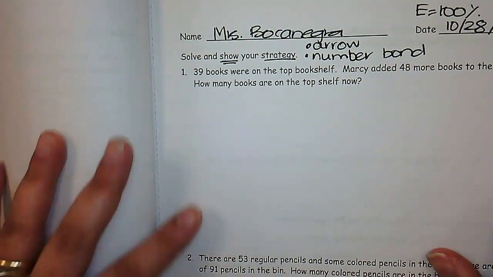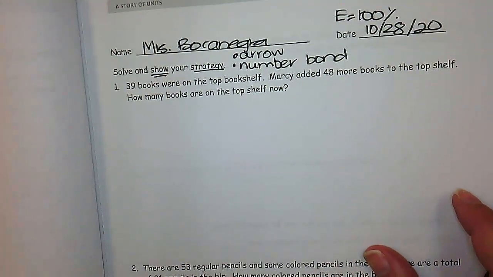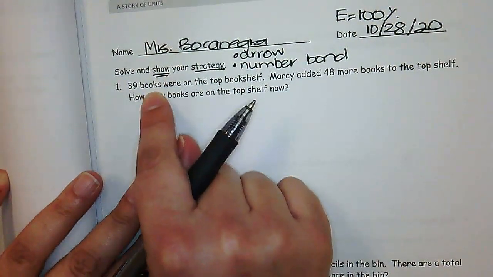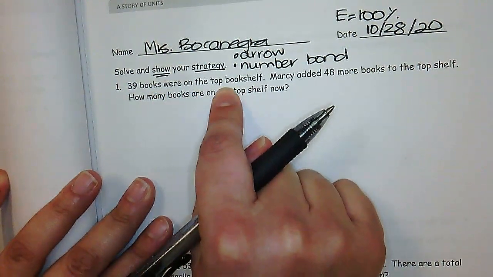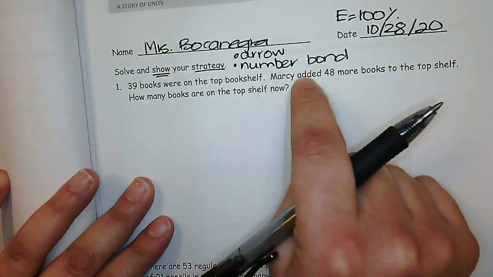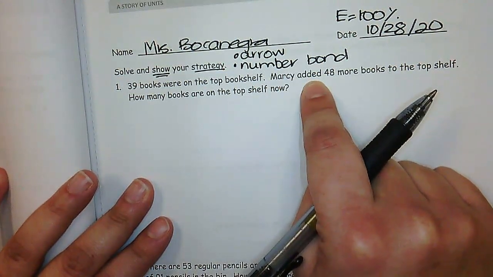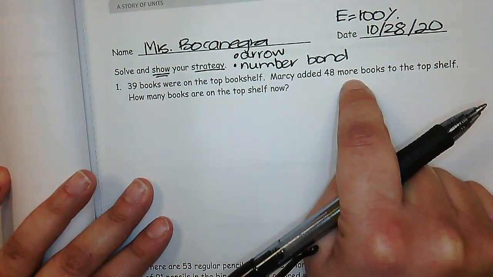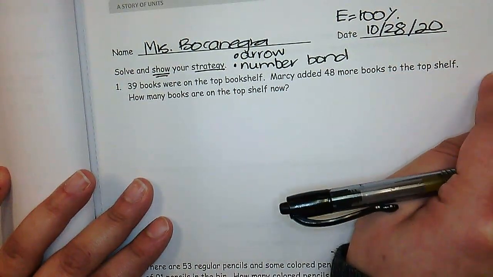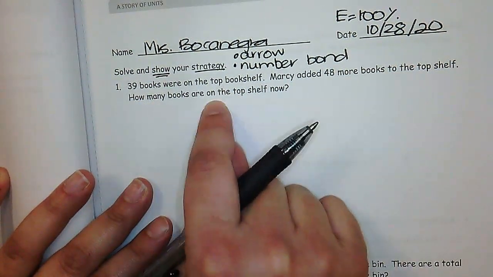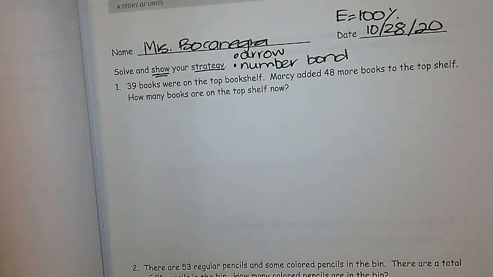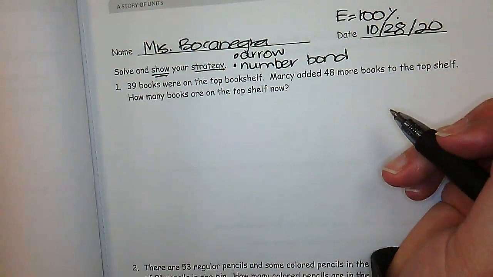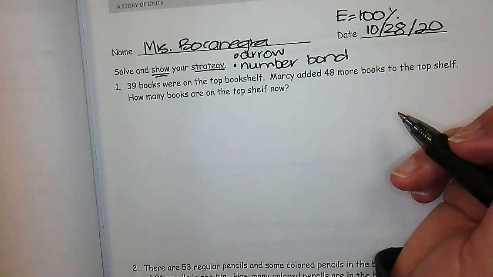So I'm going to read the problem. It says, 39 books were on the top shelf. Marcy added 48 more books to the top shelf. How many books are on the top shelf? I want you to think, imagine that. I want you to imagine a bookshelf, and then I want you to imagine how Marcy added some more.